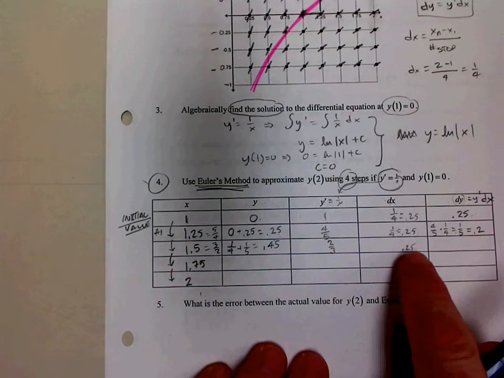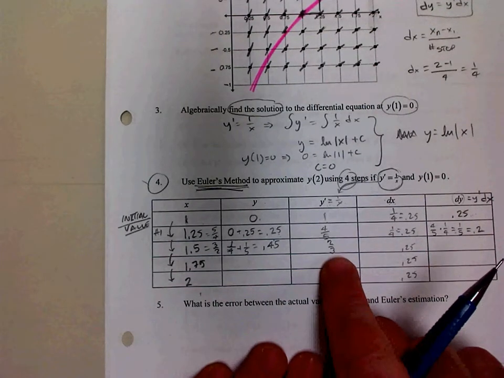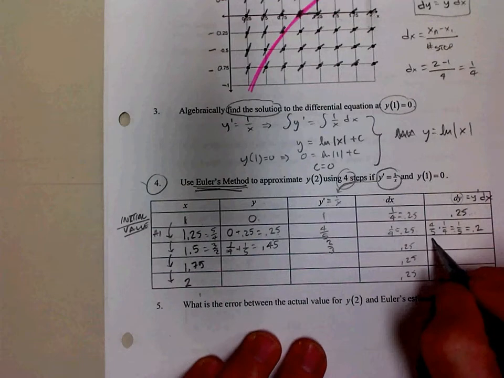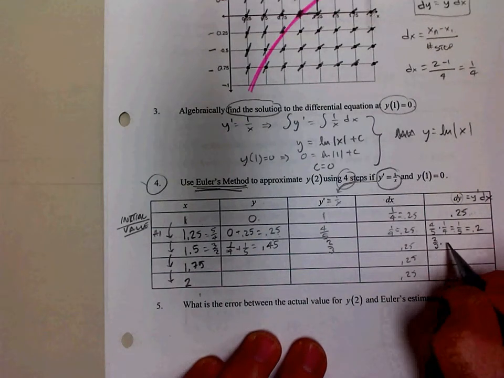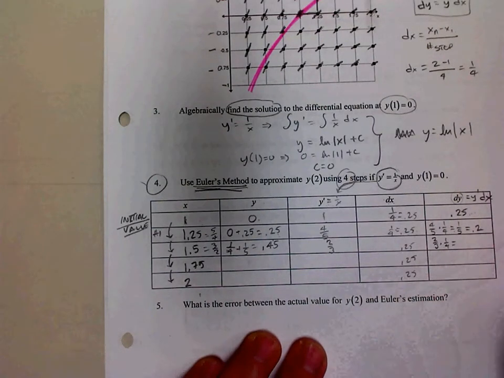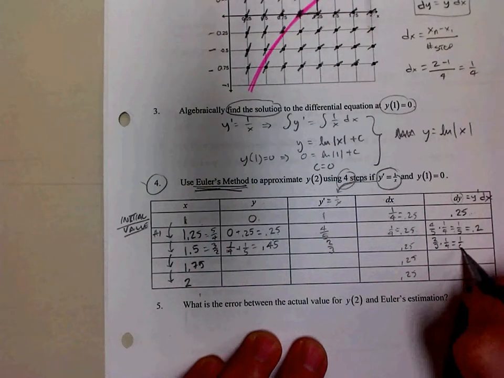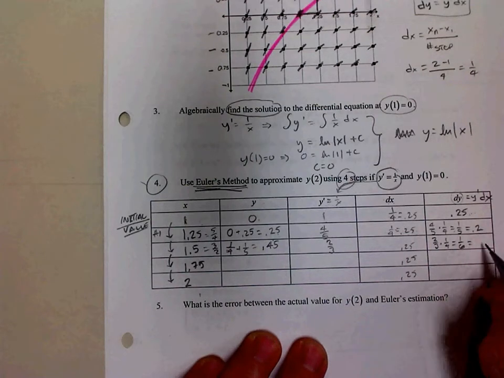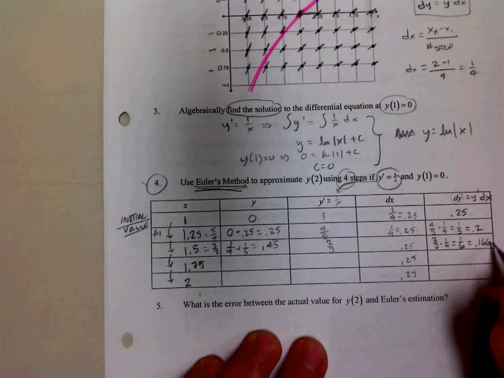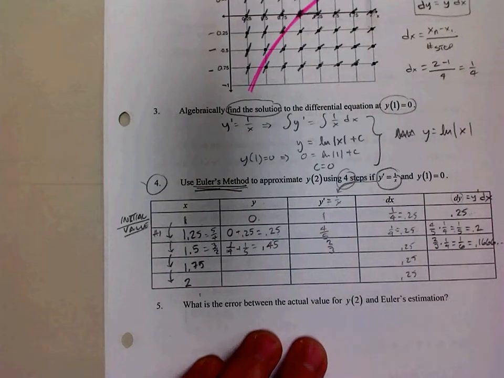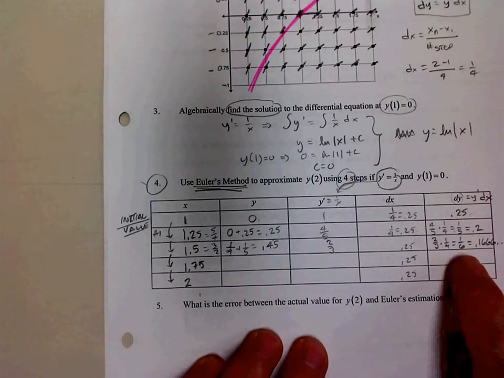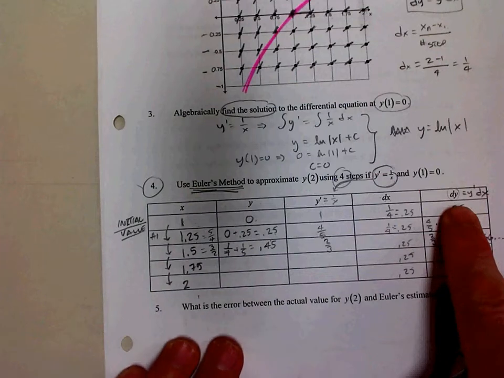Then we have dx times this. 2/3 times 1/4 is going to give us 1/6, which is 0.1666 repeating. And that's our new dy value.